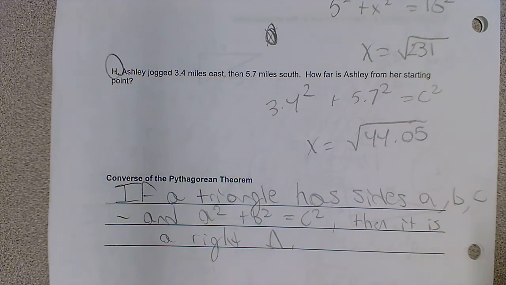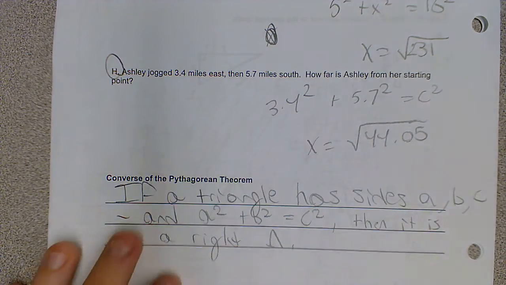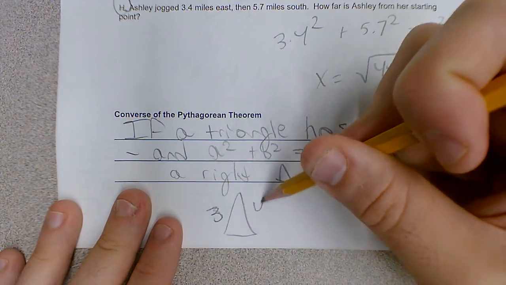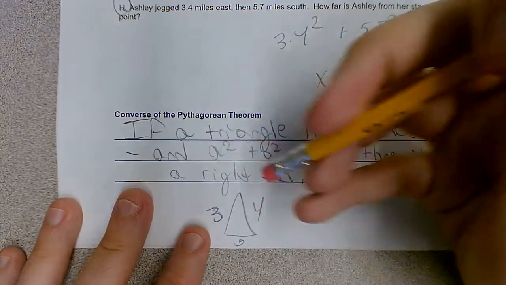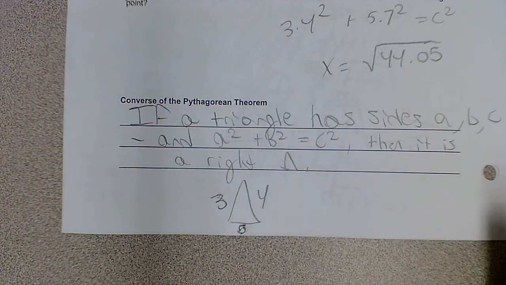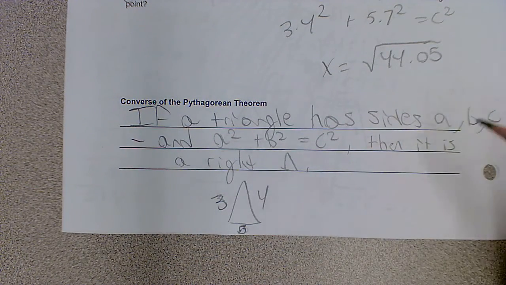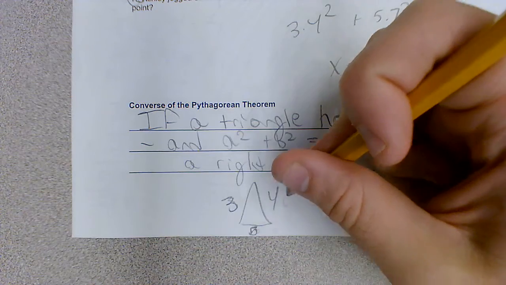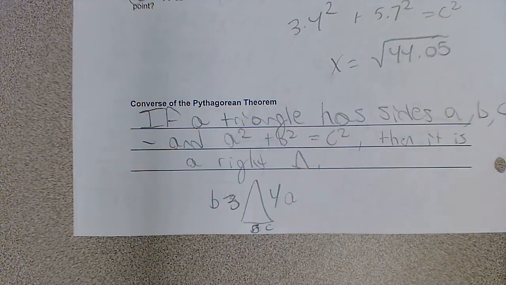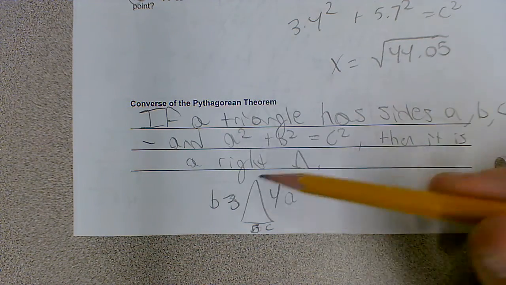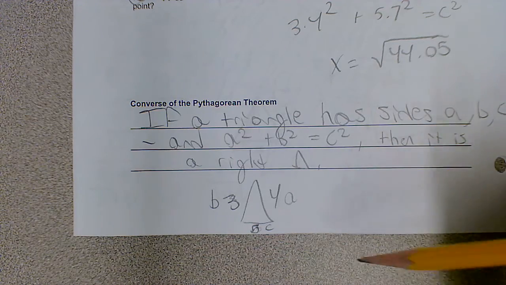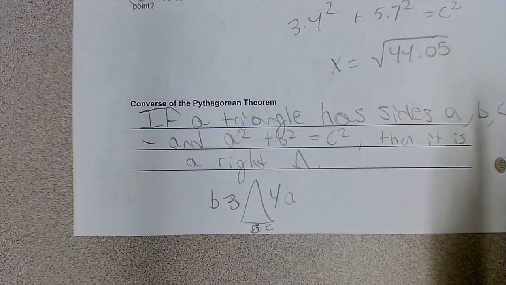Here's the gist of it. Triangles have three sides. I'm going to call this 3, this is 4, and this is 5, just randomly. We can call these sides A, B, and C. 5 is C because it's the longest side. If these sides satisfy A squared plus B squared equals C squared, then it has to be a right triangle, no exceptions.